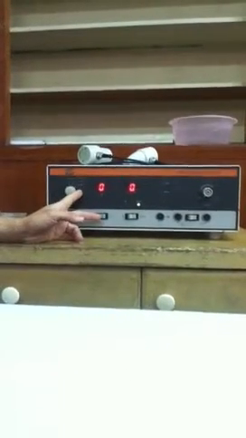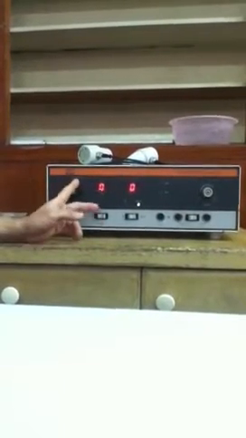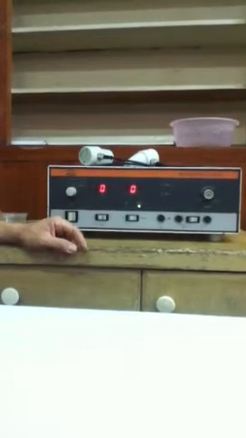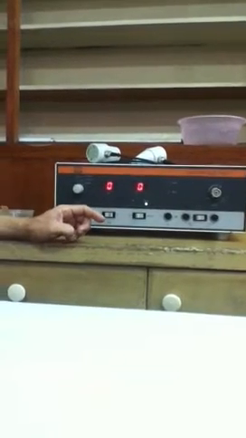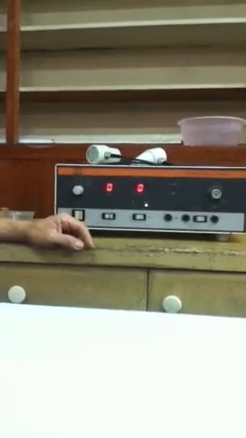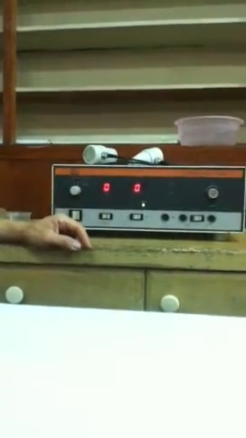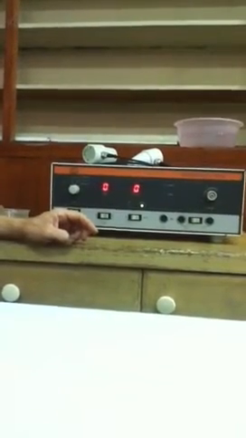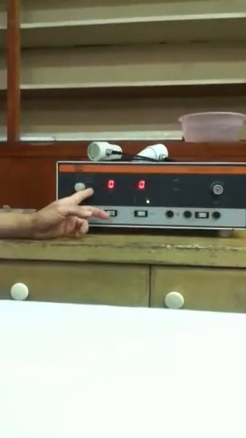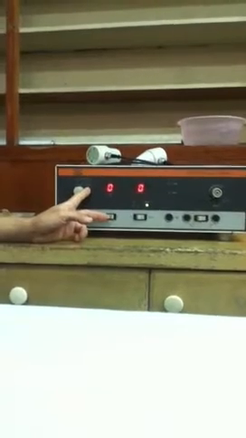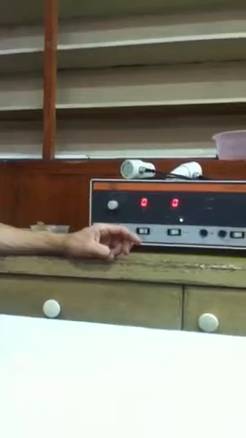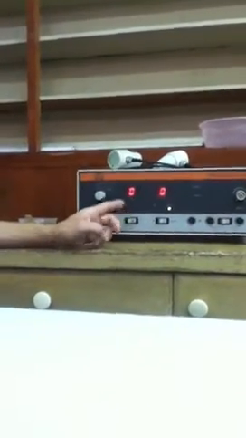And this is in terms of milliseconds. If you have a ratio of 2 is to 8, it is on for 2 milliseconds and off for 8 milliseconds. If you have 1 is to 9, then 1 millisecond on, 9 milliseconds off. Each cycle is 10 milliseconds. If you have 0.5 is to 9.5, that means 0.5 millisecond on, 9.5 milliseconds off.